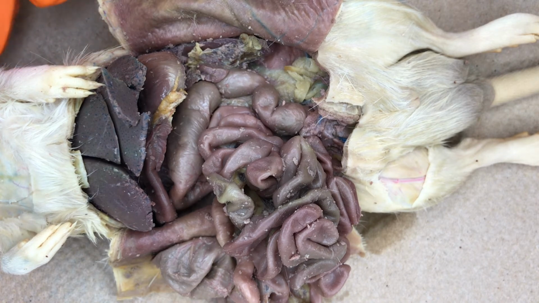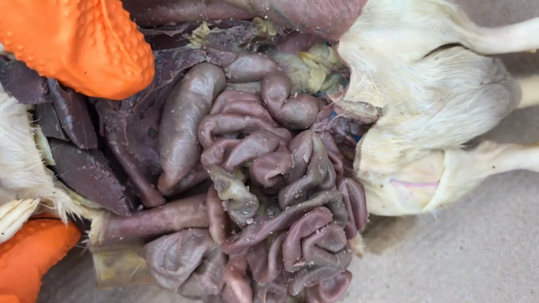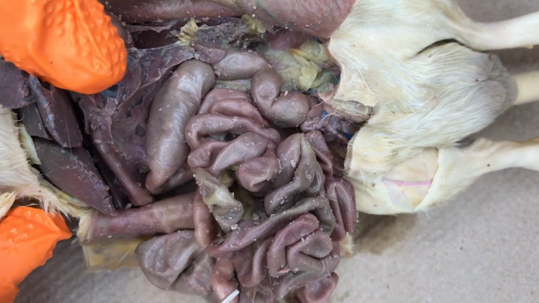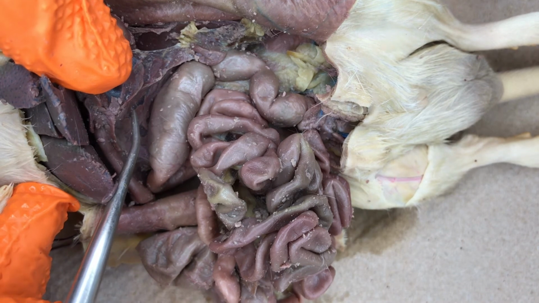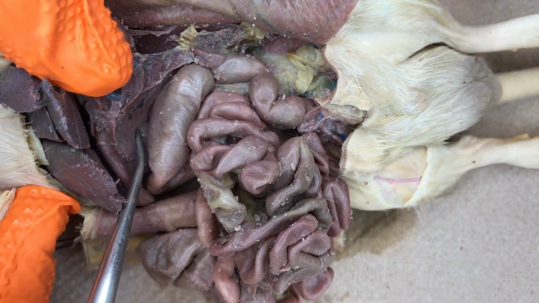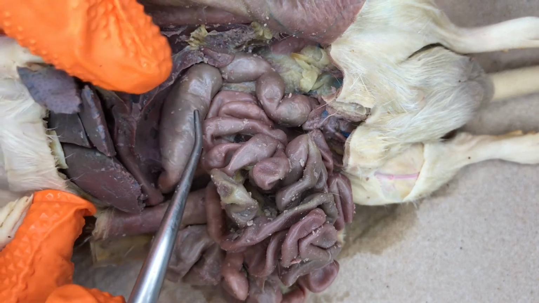Located within the first loop of the small intestine, beneath the stomach, is the pancreas. The pancreas is a diffuse gland that lies within the mesentery between the stomach and the intestine.